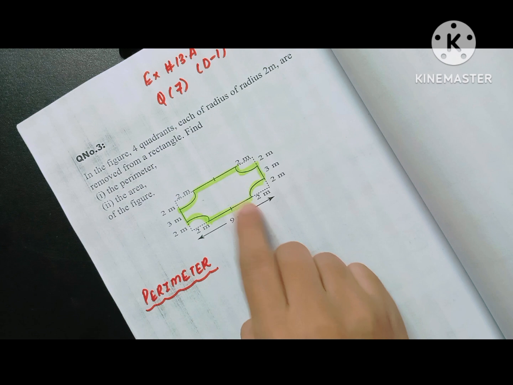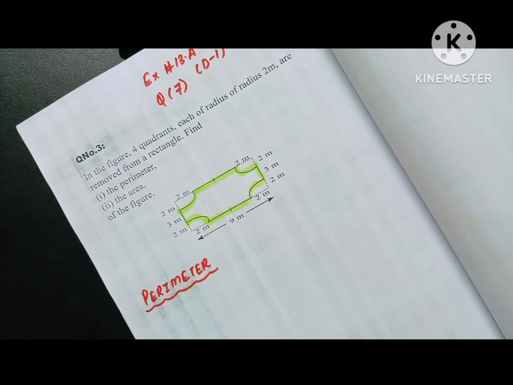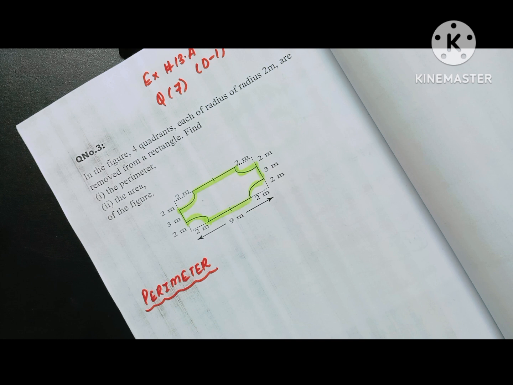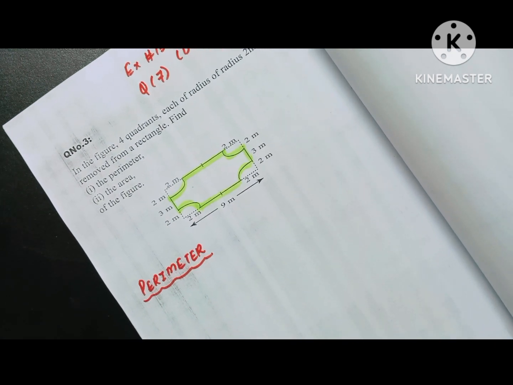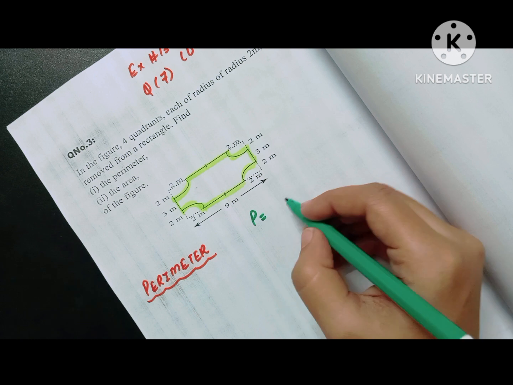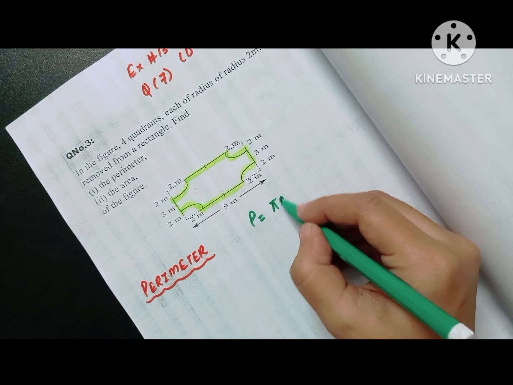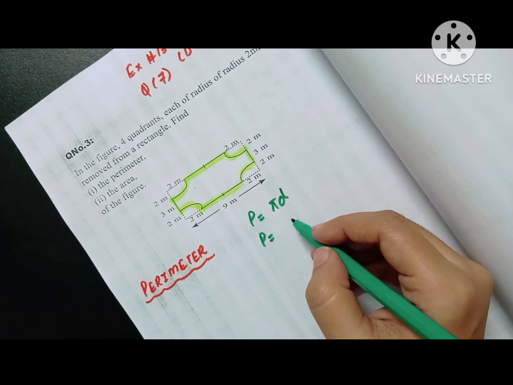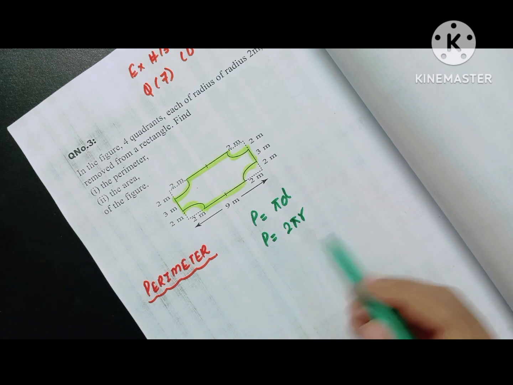It means this part, this part, this line, these are the straight parts, and a few circular parts: 1, 2, 3 and 4. These 4 are the circular parts, and then we have 4 parts as straight lines. By observing this, we have to construct the formula first, and then find the value of the perimeter. For the circumference of a circle, we can say it is pi d, and that is 2 pi r. So these are the two formulas.